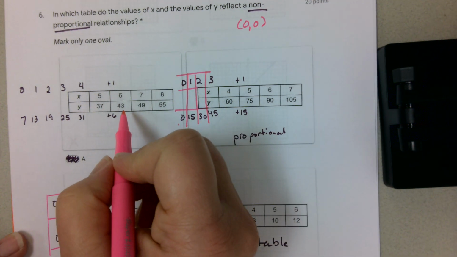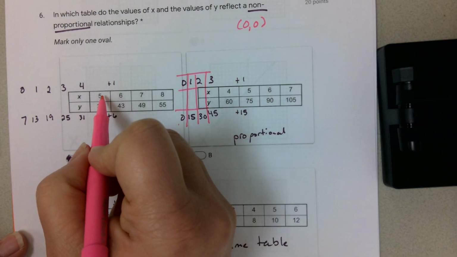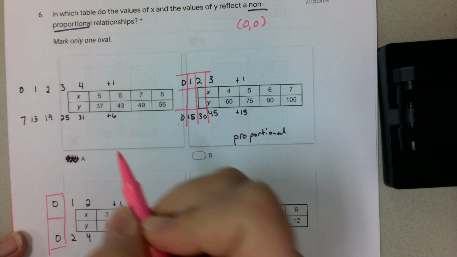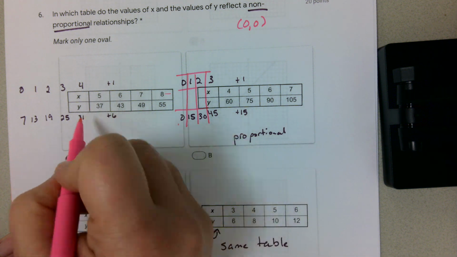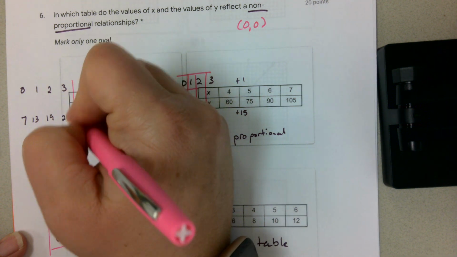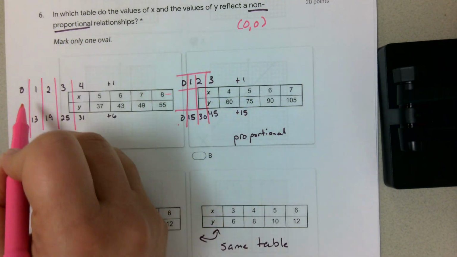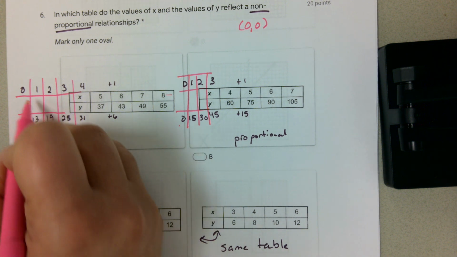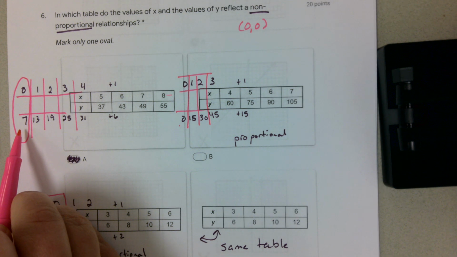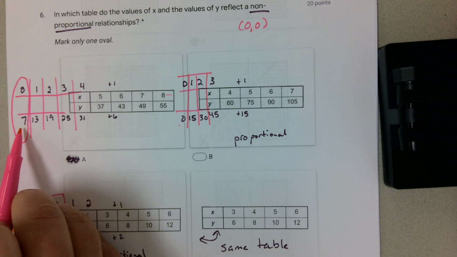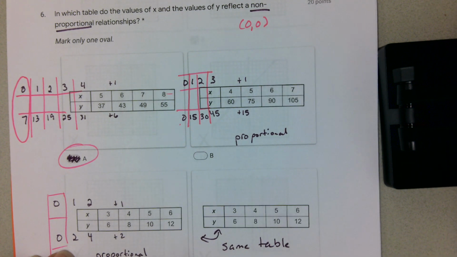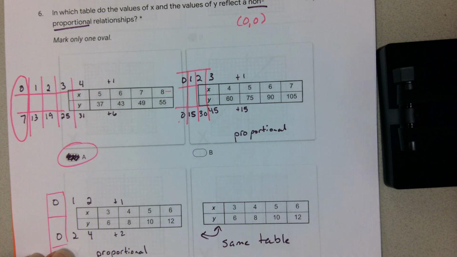Let's look at the one that is non-proportional. So I saw that for every 1 of my x, I am going up 6 with my y, and that continues through the entire table. So I subtracted 1 from my x, and I subtracted 6. And I continued until I had an x value of 0. And that's here. My y value is 7. That does not intersect at the origin. It intersects when y is 7. So A was the table that represents a non-proportional relationship.